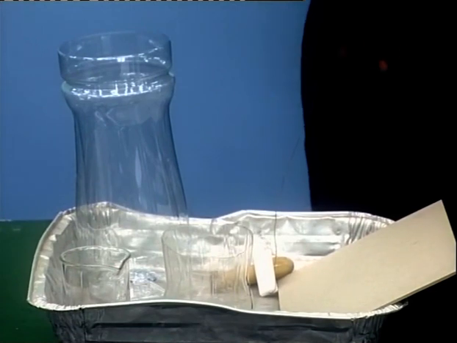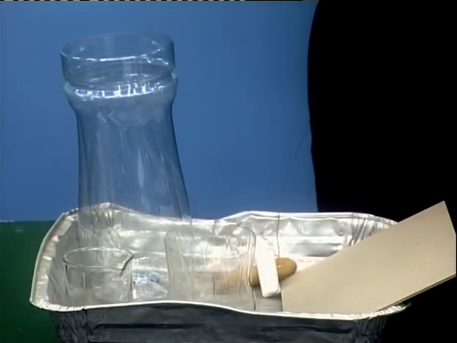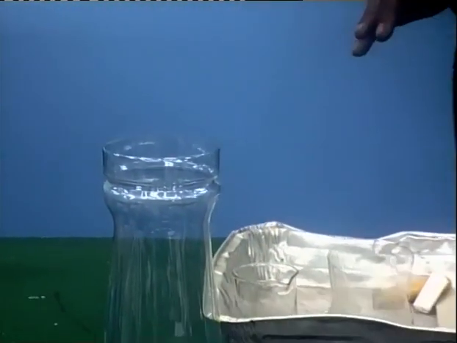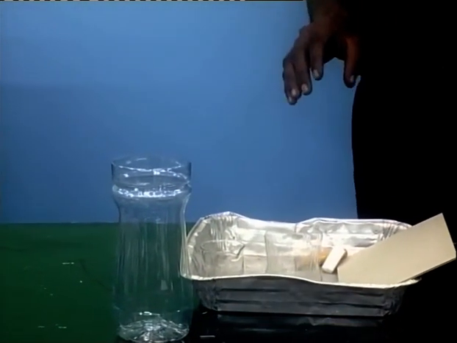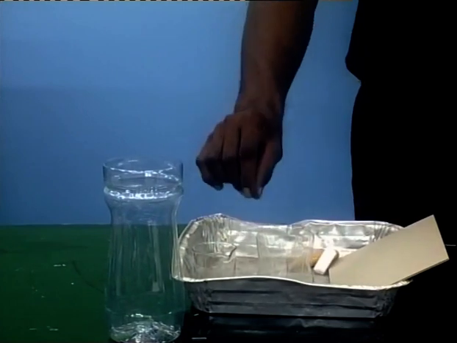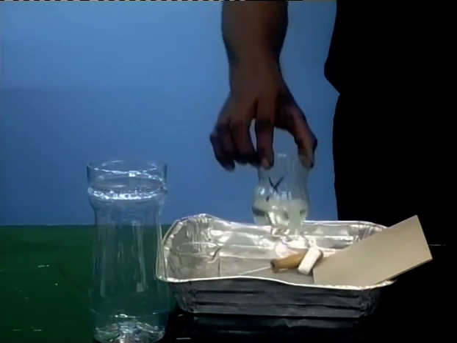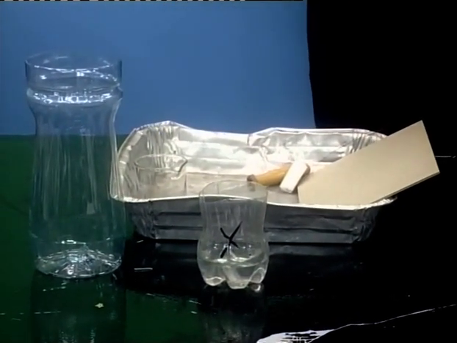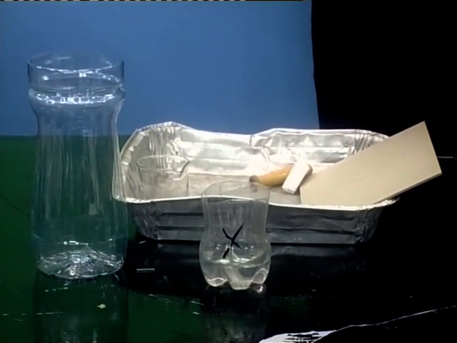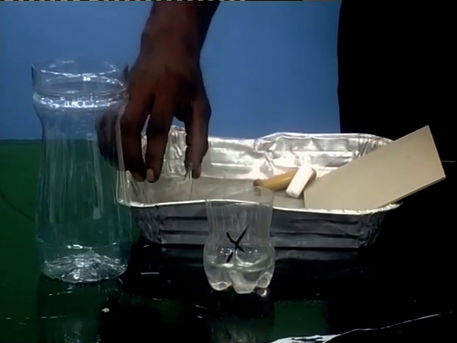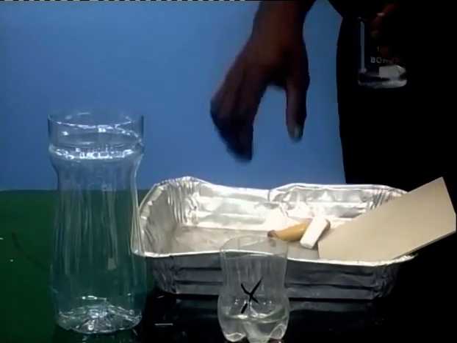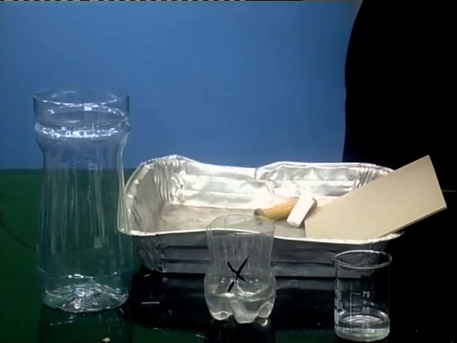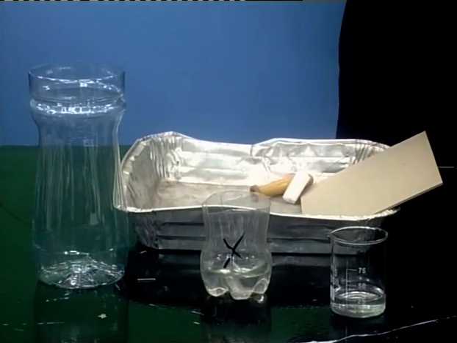Let's have a look at our first one. We should have in our tray a container, an empty container, or if you have beaker, a large beaker, that is okay. You have a small container which is marked X. In that container marked X is the liquid vinegar. So that is the container containing vinegar. The next is a small 75 or 100 ml beaker, small beaker which contains lime water.